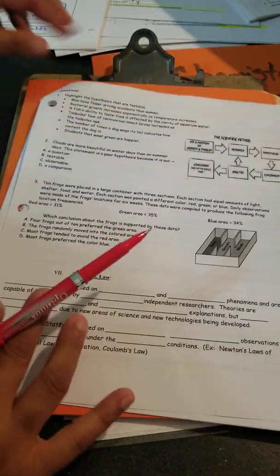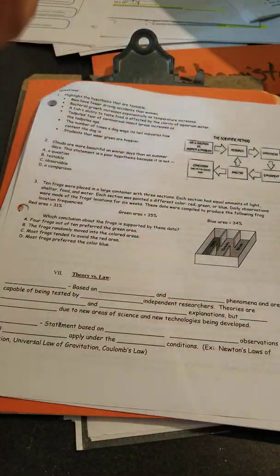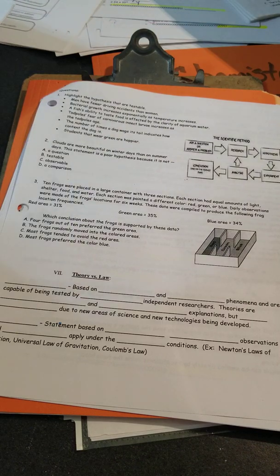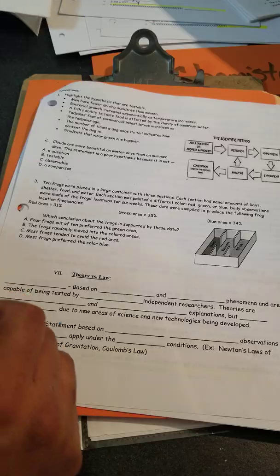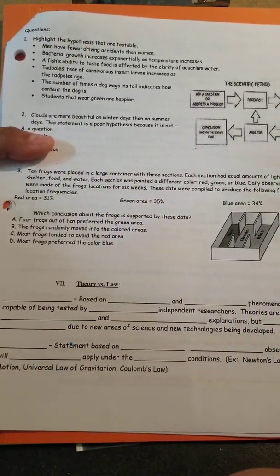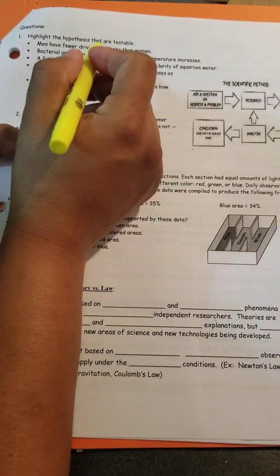Turn the page. Next page here is really kind of a few questions. Highlight. Oh, you have a highlighter. Great. The hypotheses that are testable.